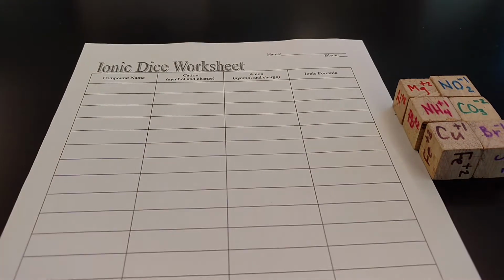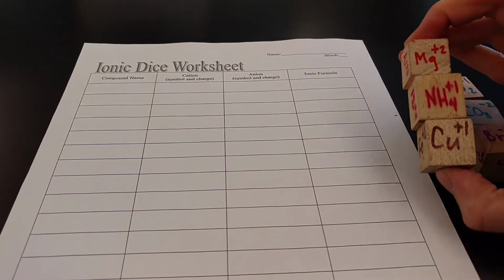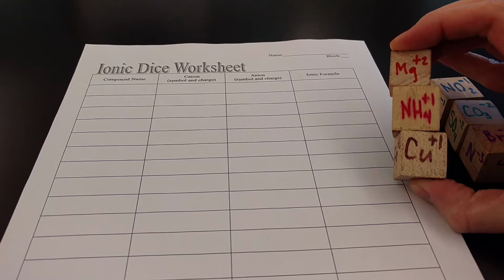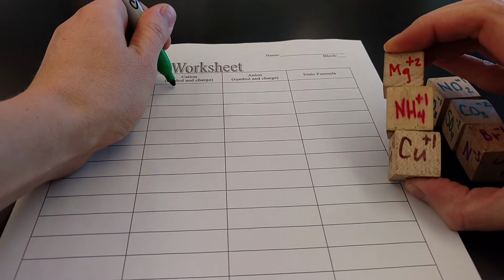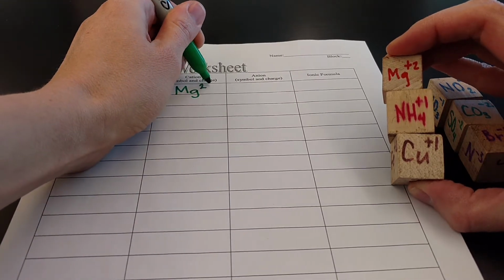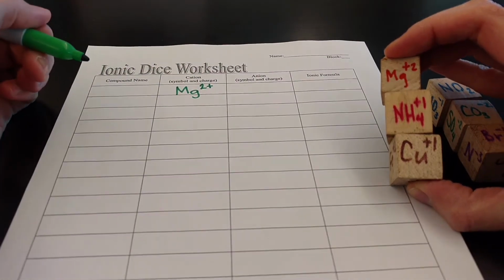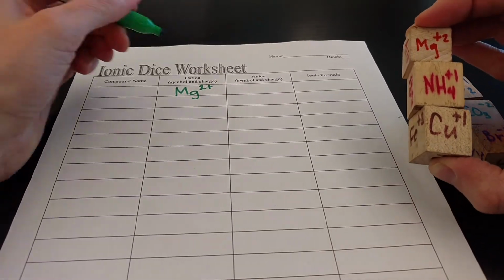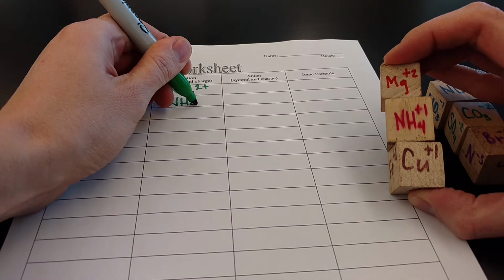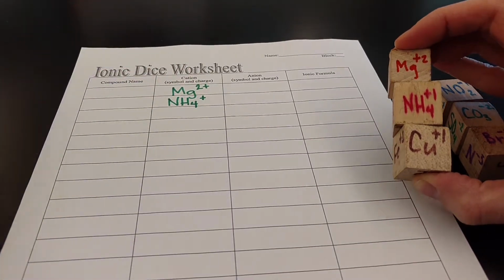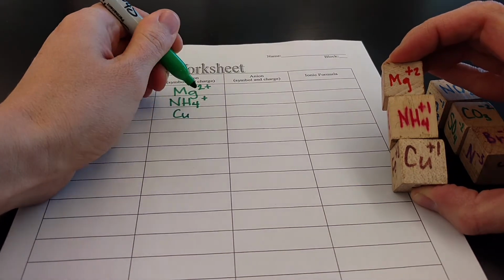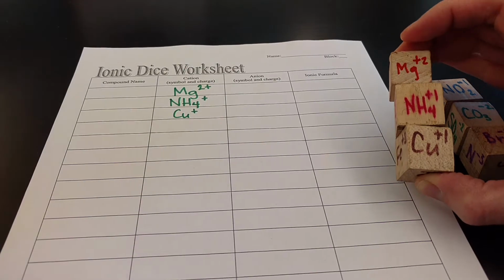So the first thing that you do is you take your 3 cations and you fill those into the first 3 rows in the cation column. So we have magnesium, Mg, and it's a +2 or 2+, either way, technically more correct if we write the number before the charge. We have NH4 with a 1+ charge, so NH4 with a positive charge. And we have Cu with a 1+ charge, so Cu+.